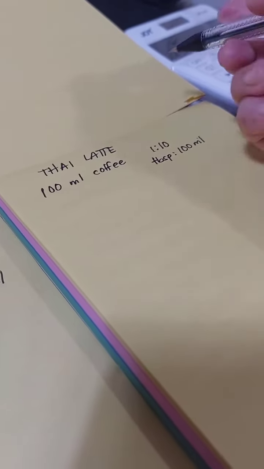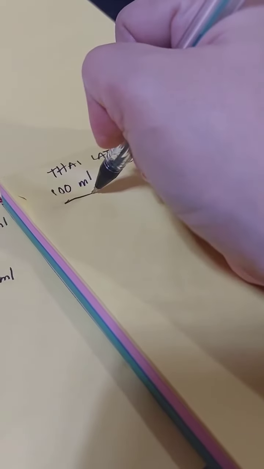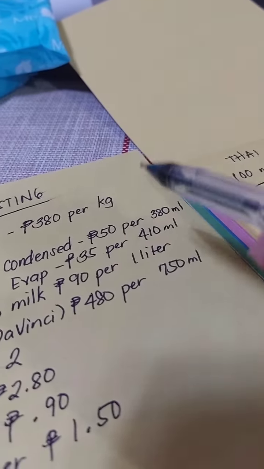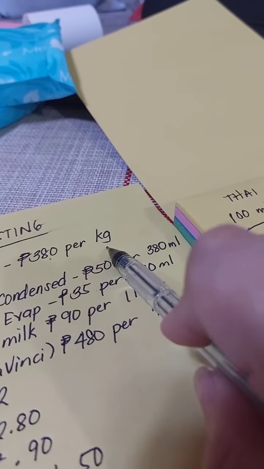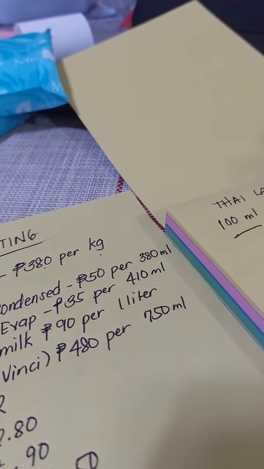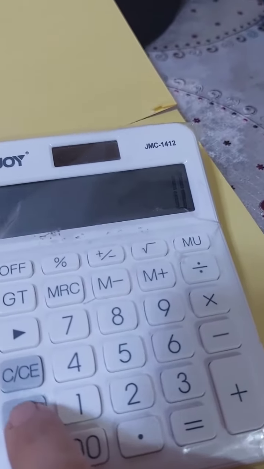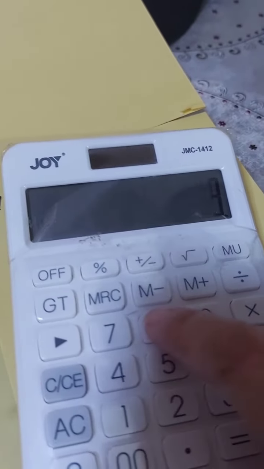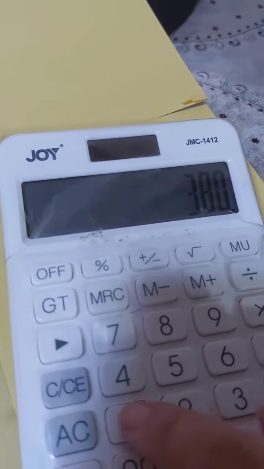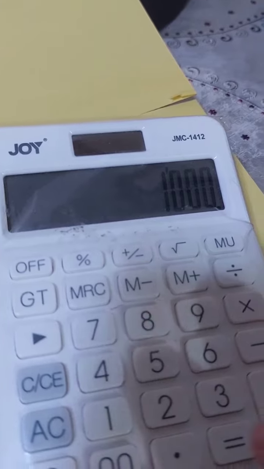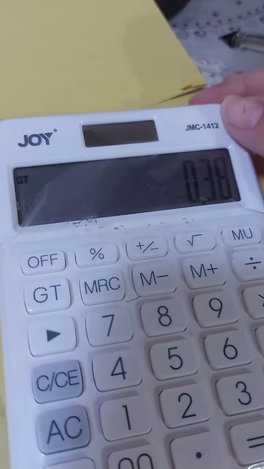So, how are we going to compute the 100 ml from this 380 pesos per kilogram? Of course, it's going just to be a basic math. So, how? 380 pesos divided by 1,000 grams, so that would be 38 cents.